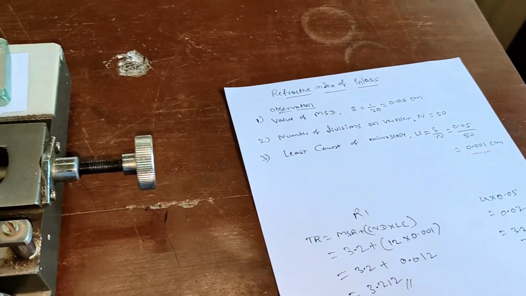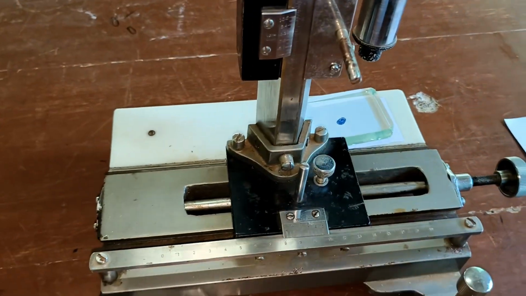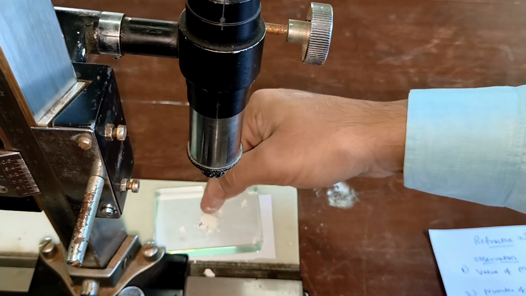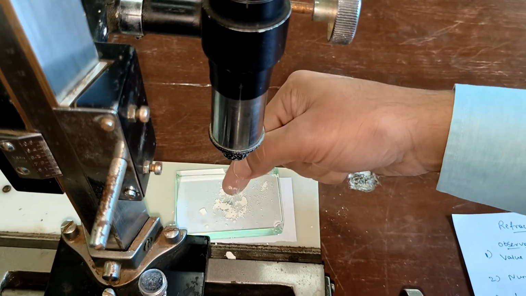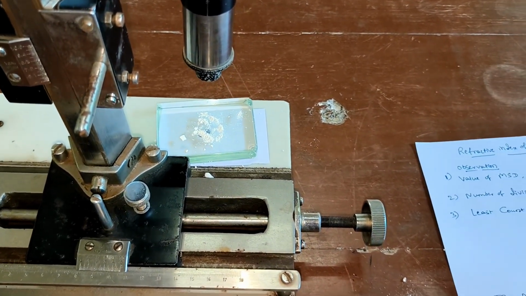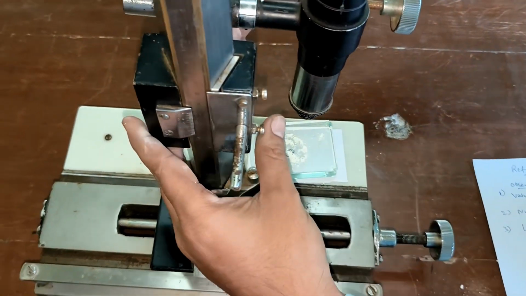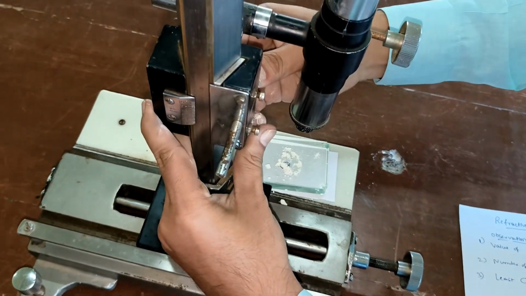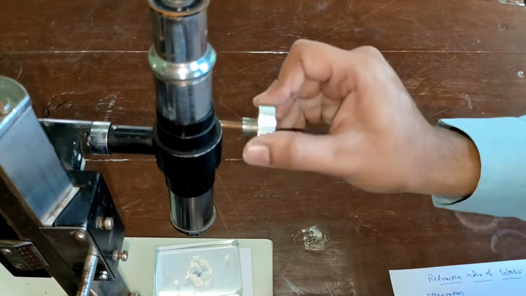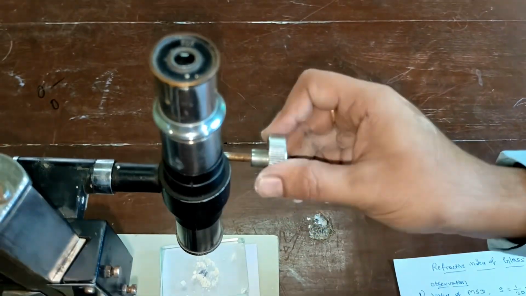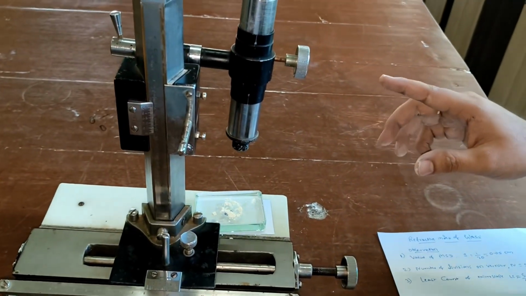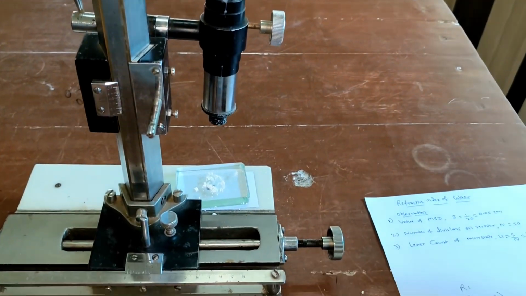Then R3. Now I will show how to take the R3. I am keeping the chalk powder here, on this spot. After that I am focusing that spot after the glass. I am taking this again a little bit upside. You have to focus it by using the resolution knob. Then in the same way we have to measure MSR, CVD, LC. After that you have to do the refractive index formula.